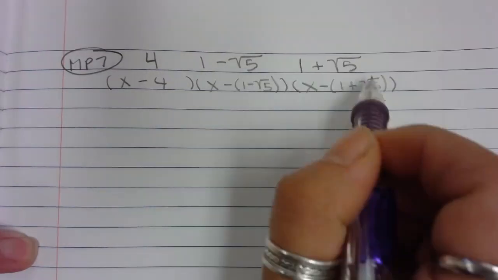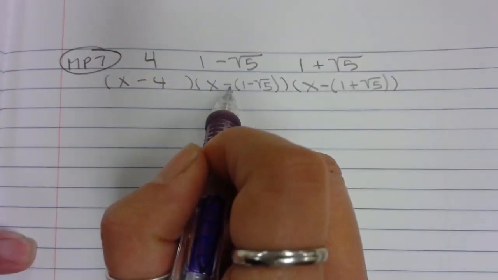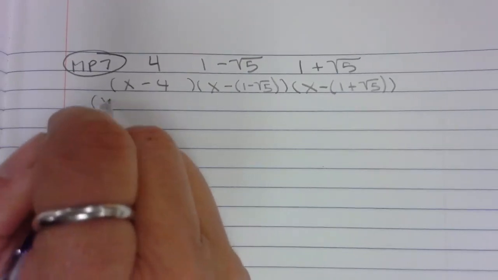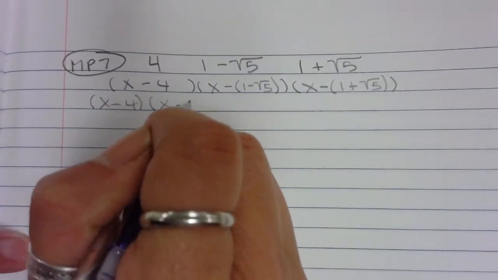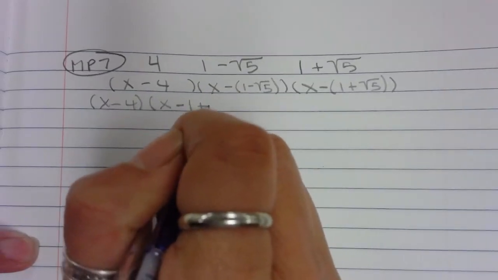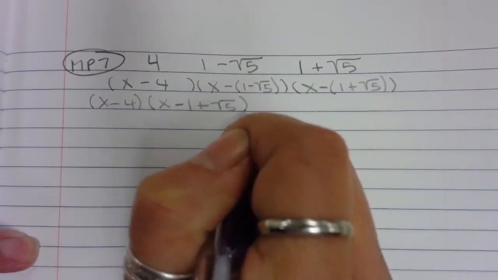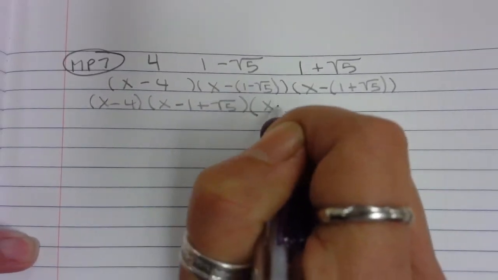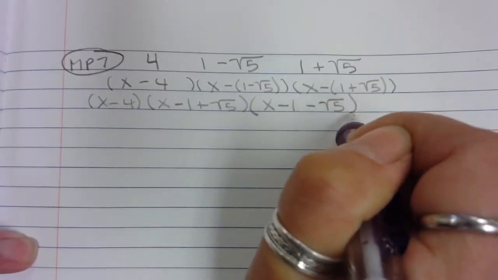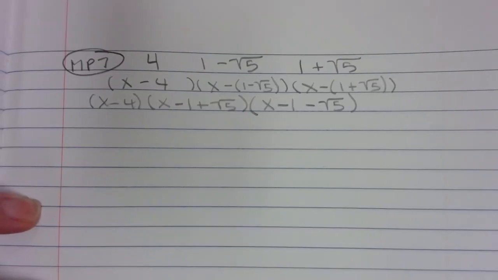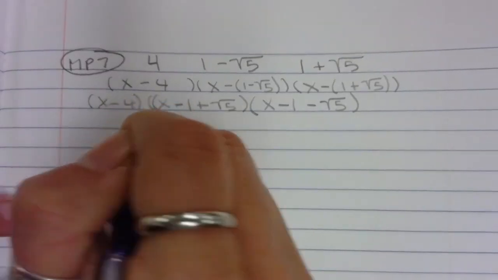Alright, now remember this. I'm going to distribute this negative 1 that's in front. So this becomes x minus 1 plus rad 5, and this becomes x minus 1 minus rad 5. And remember, because of the associative property, we're going to group these two together.